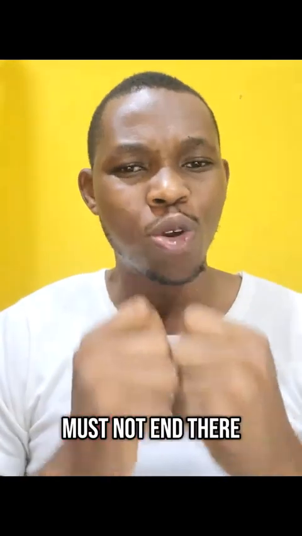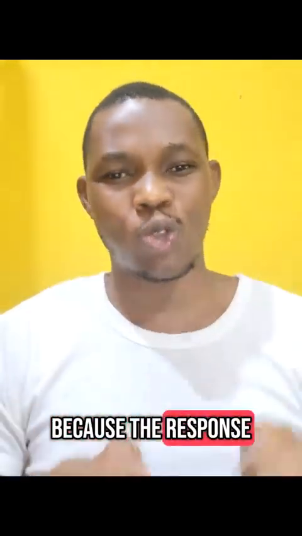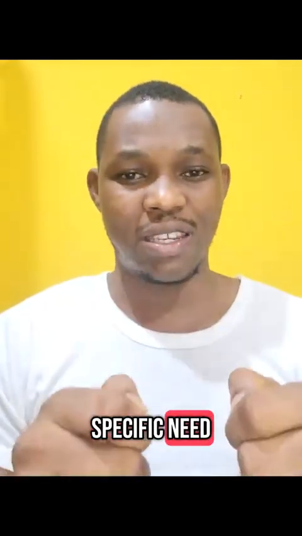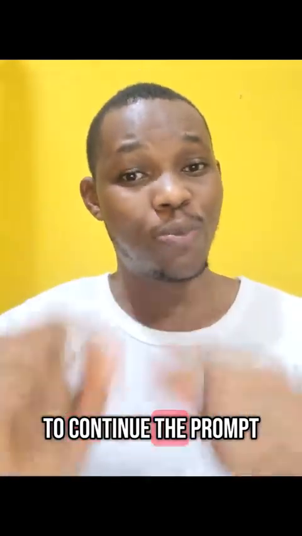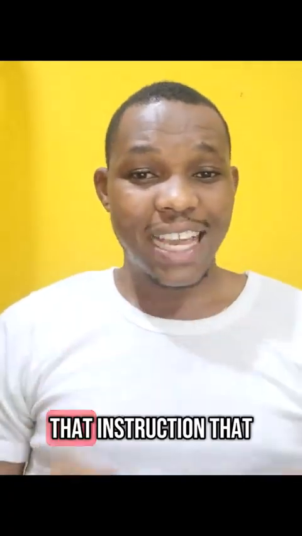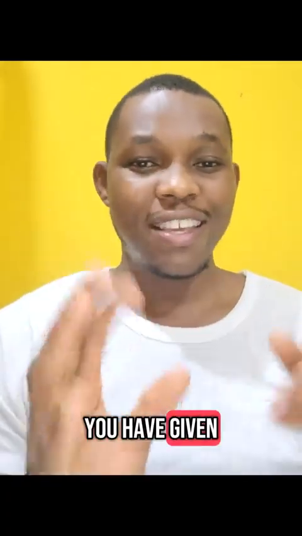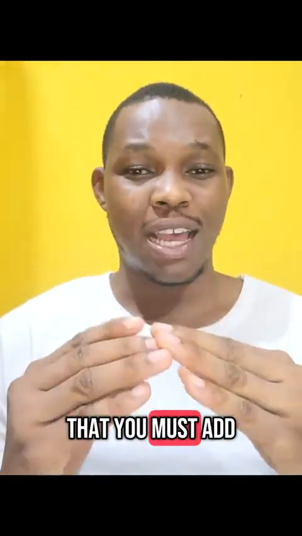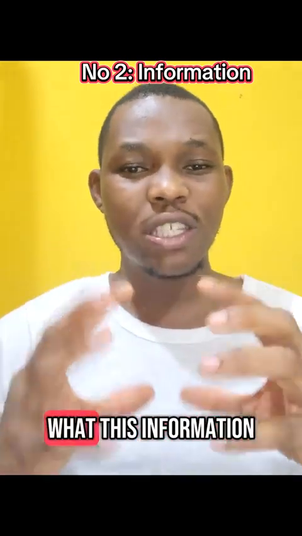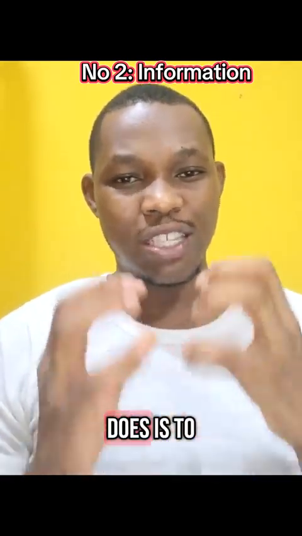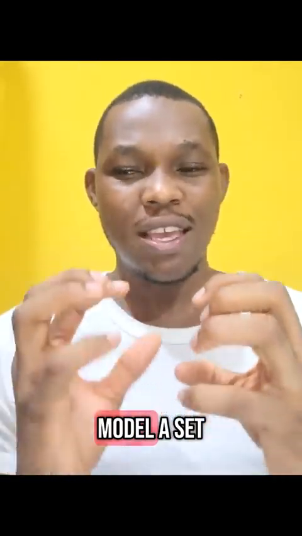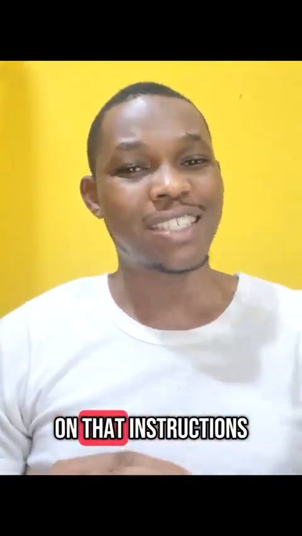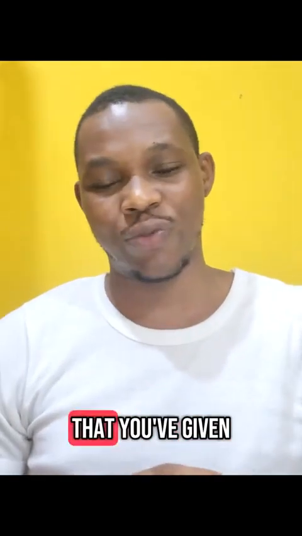But your prompting must not end there, because the response you're going to get is going to be generic and it's not going to be tailored to your specific need. So you have to continue the prompt. Following that instruction that you have given is another important and crucial prompt that you must add, which is information. What this information does is to give your AI model a set of context for it to be able to build on those instructions that you've given.